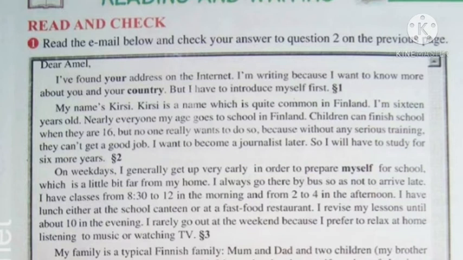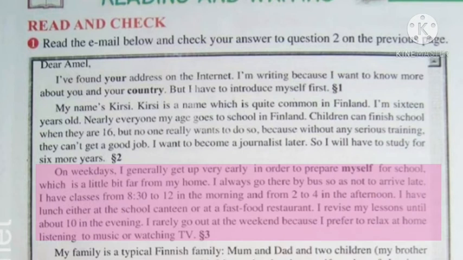No adverbs of frequency in that paragraph 2. Now the third paragraph. On weekdays, I generally get up very early in order to prepare myself for school, which is a little bit far from my home. So generally here is considered as an adverb of frequency.